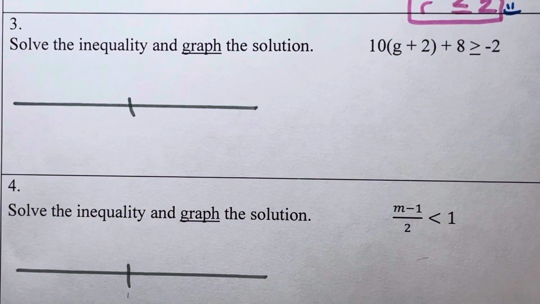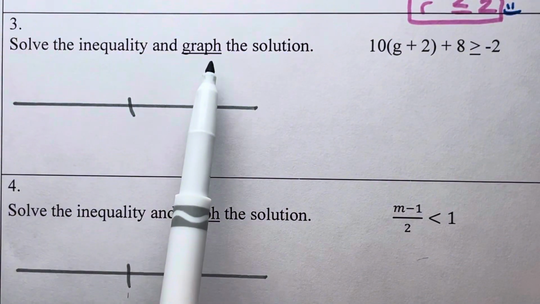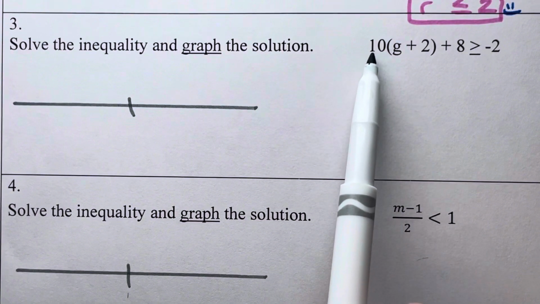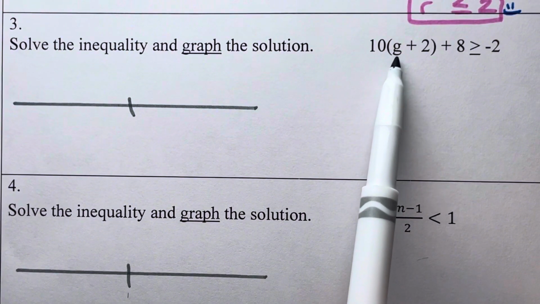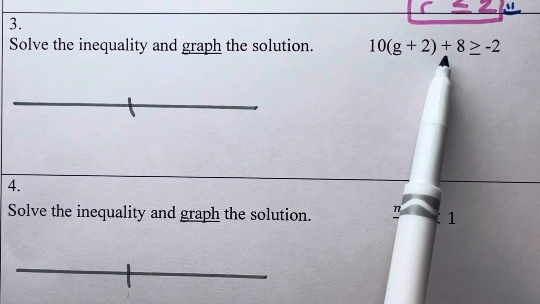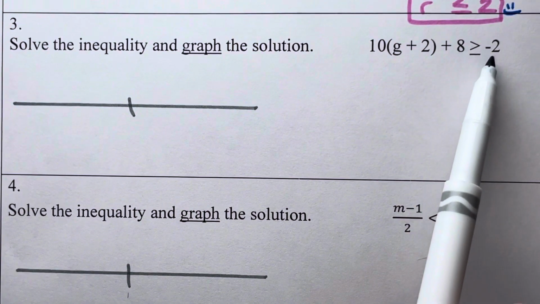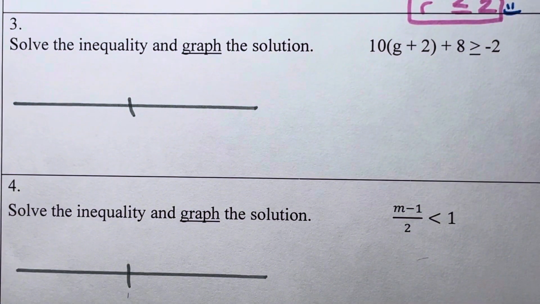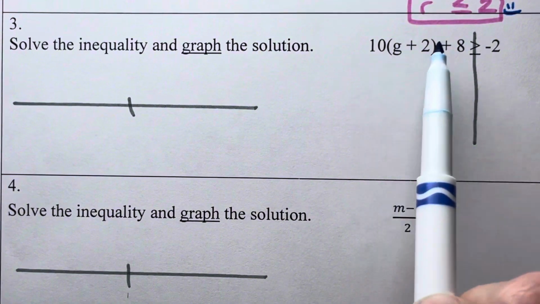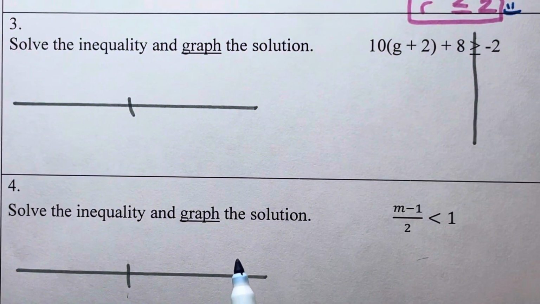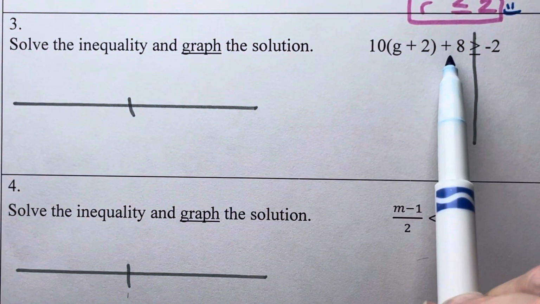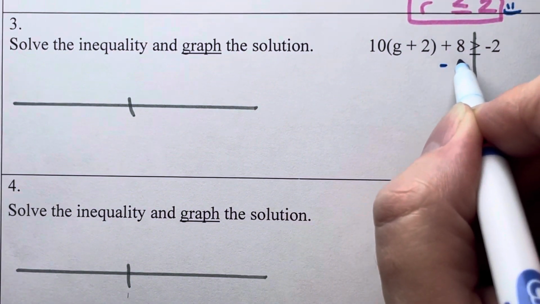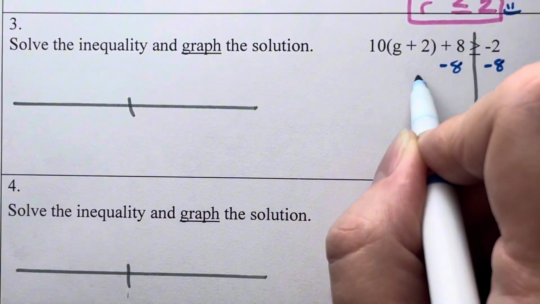In example 3, we're going to solve the inequality and graph the solution where we have 10 times the quantity of g plus 2 plus 8 is greater than or equal to negative 2. Let's start solving. I've got two numbers outside of the parentheses, so we get rid of the one that is adding first by doing its opposite.